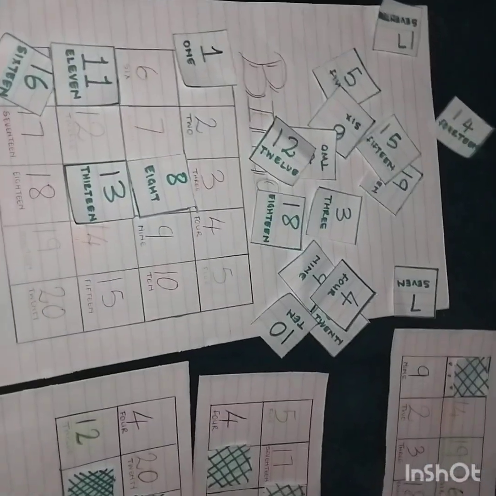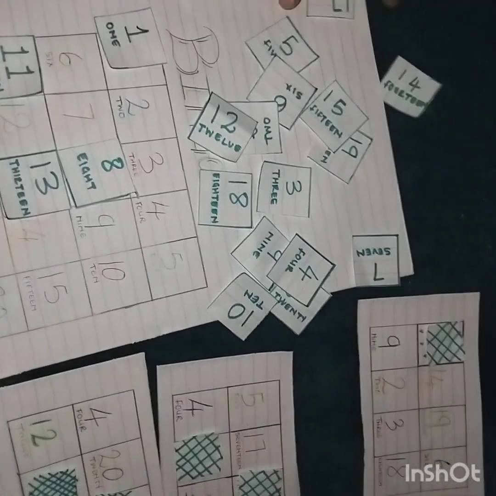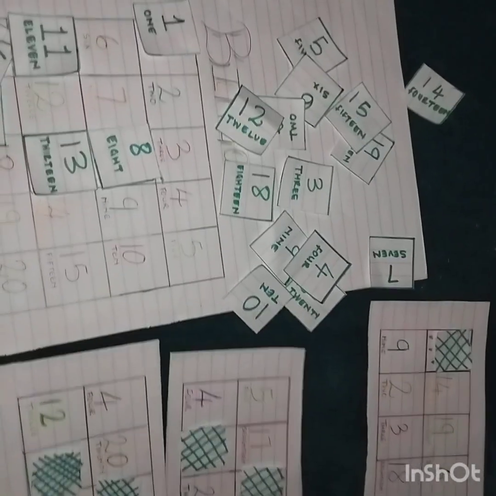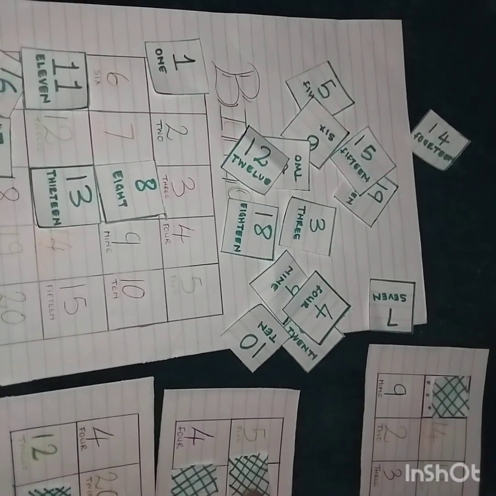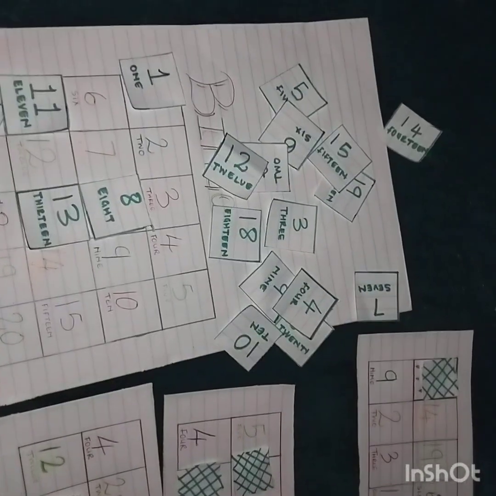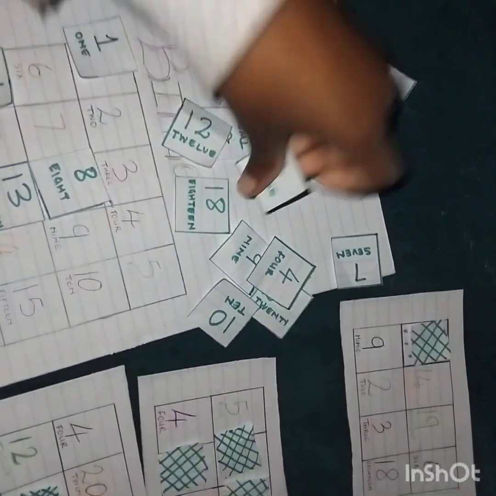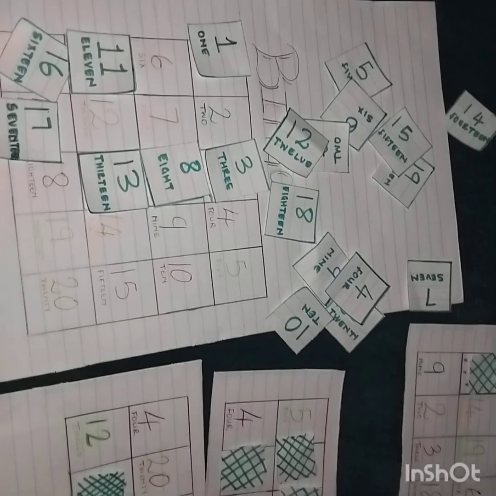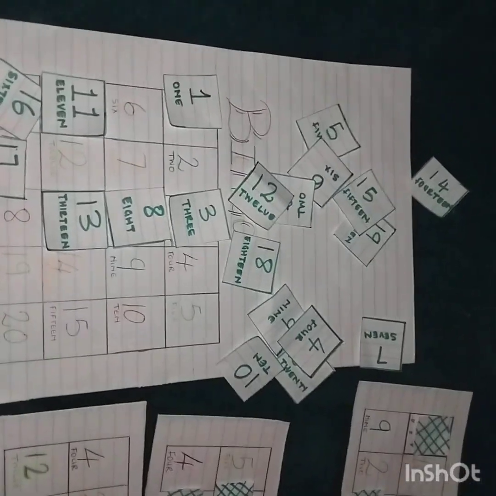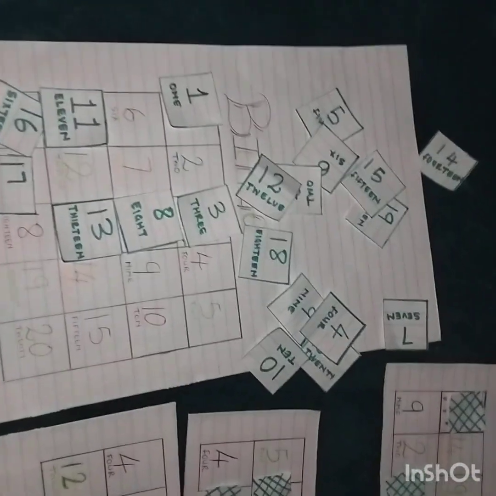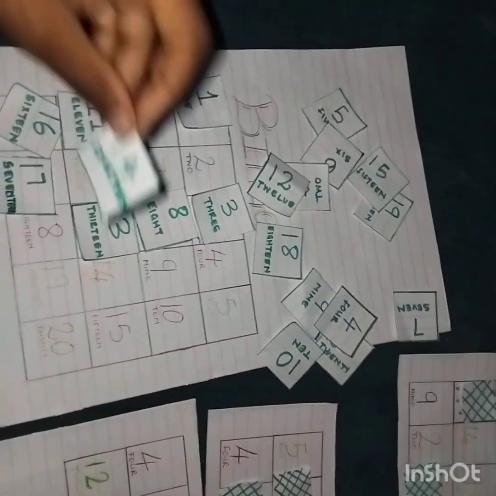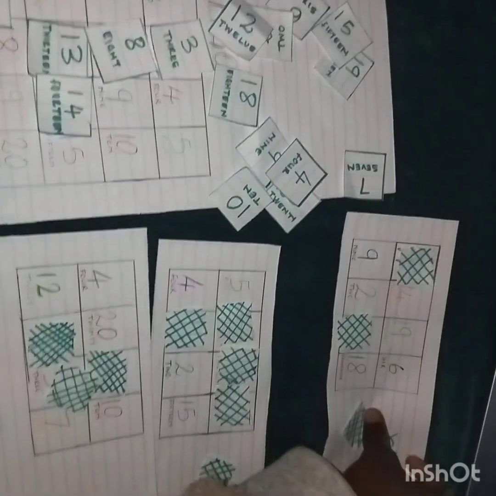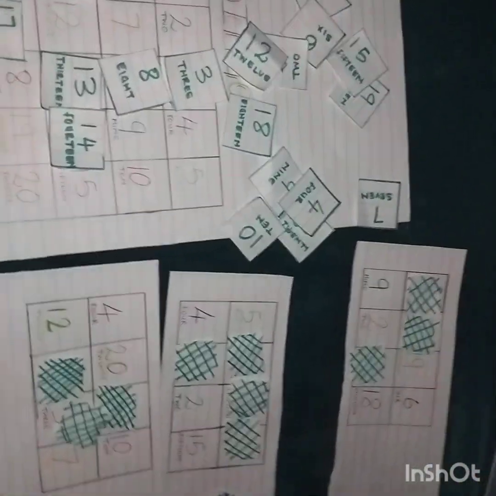If a teacher calls out the number 17, the teacher will have to cover the number 17, and the learner with the number 17 will also have to cover theirs. If a teacher calls out the number 3, the teacher has to cover the number 3, and the learner with the number 3 will have to cover theirs. If a teacher calls out the number 14, the teacher has to cover the number 14, and the learner with the number 14 will also have to cover theirs.